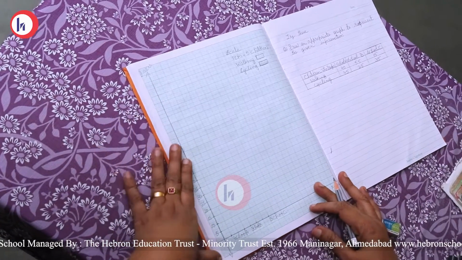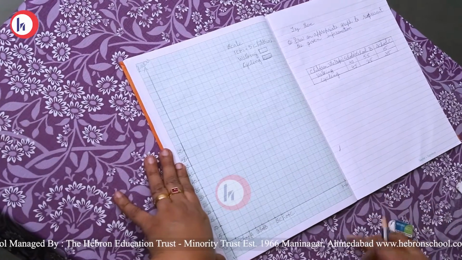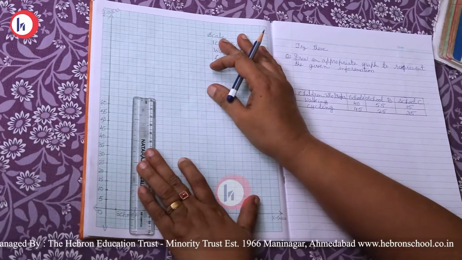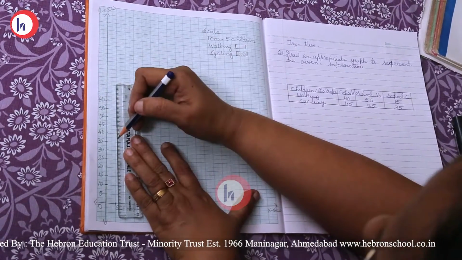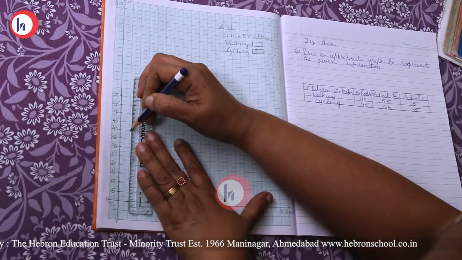Now see that walking in school A is 40 students. 40 students in school A walking. So first we will find where 40 is. It comes here and we will draw in this way.